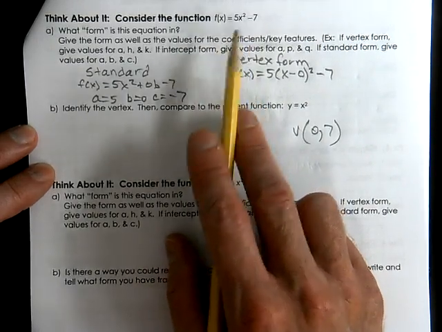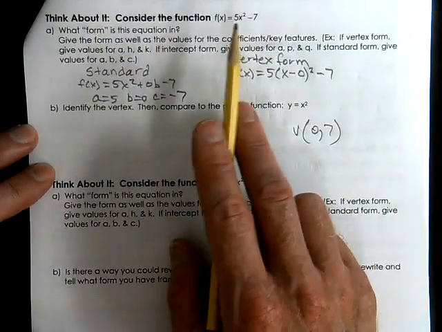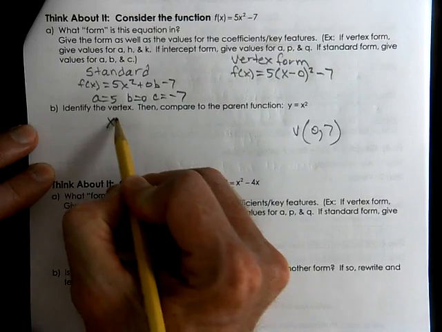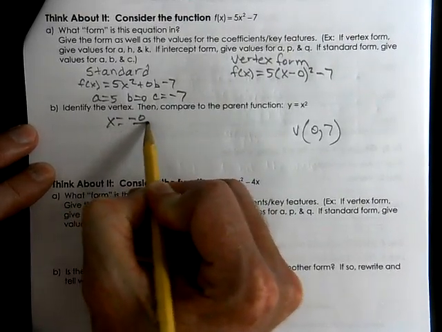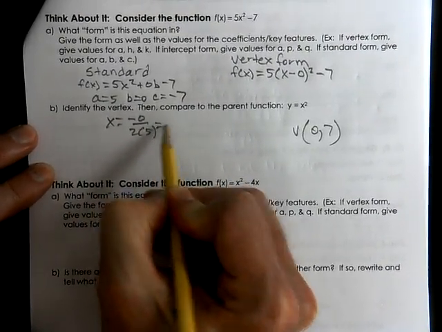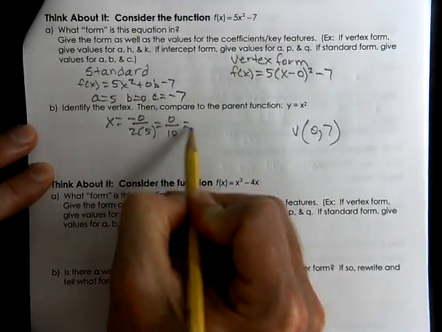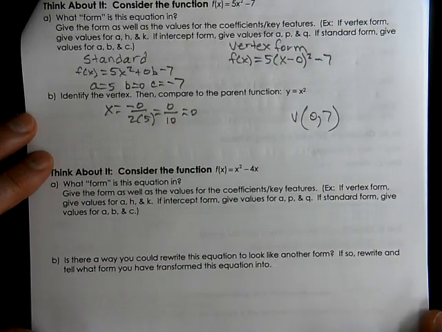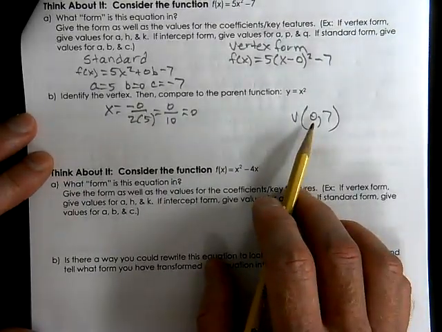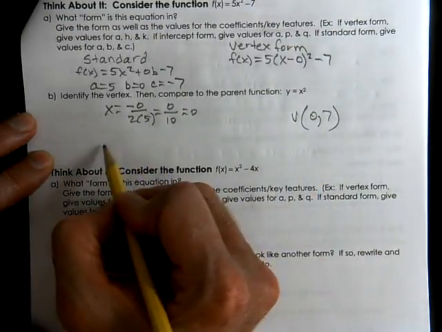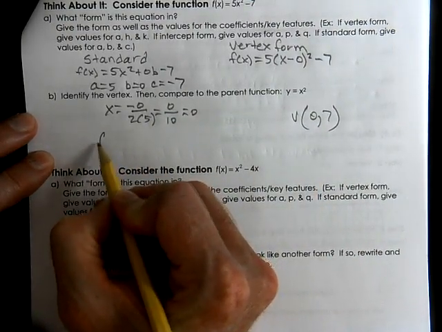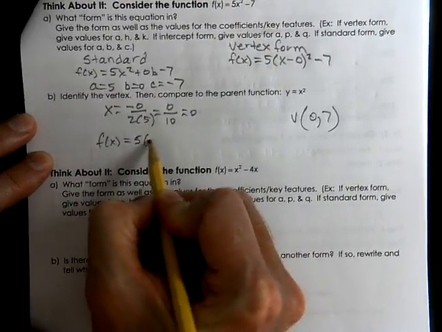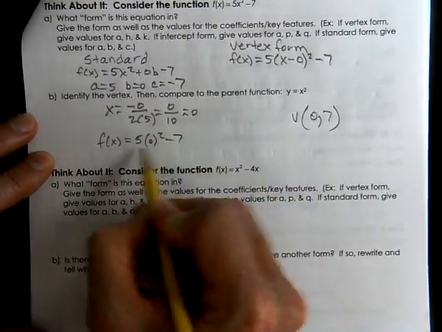So this is supposed to be an easier one to find the vertex for. But people get confused that there's no b, so you don't know how to do negative b over 2a. If you treat that as negative b over 2a, it works out just fine. You get 0. So your line of symmetry is at 0, just like we said it was. Then you can plug the 0 back in, and we get 5 times 0 squared minus 7.